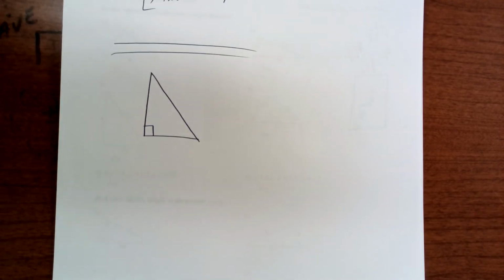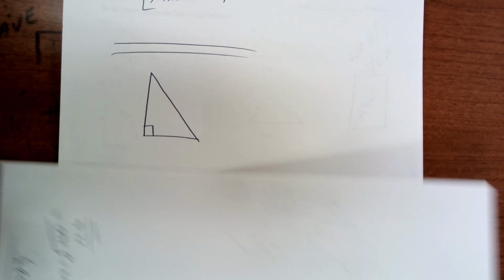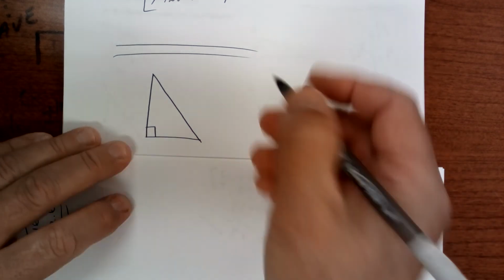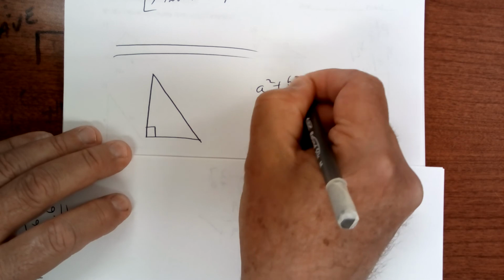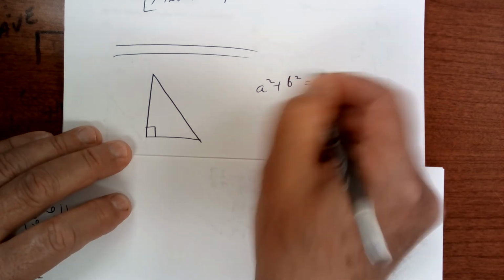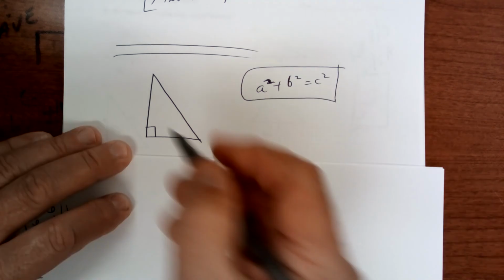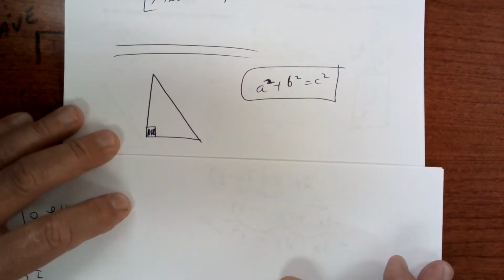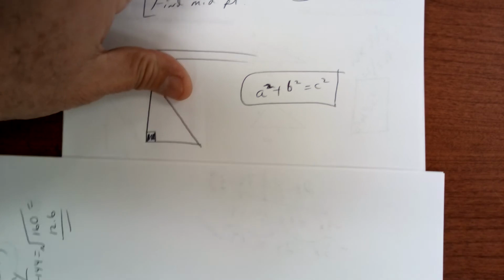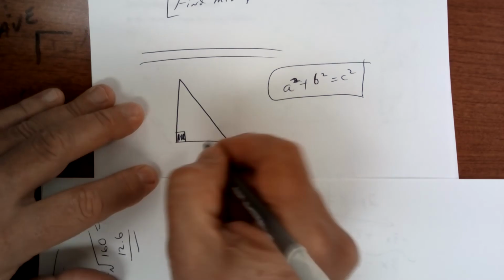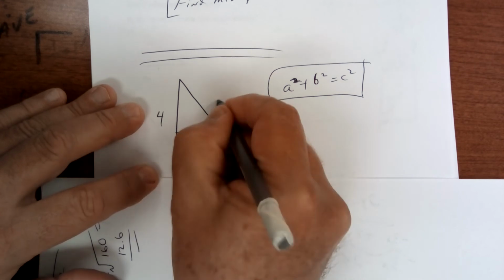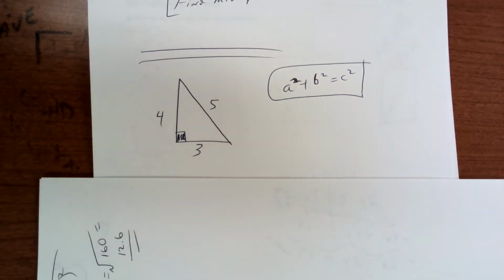All right, let's talk about the Pythagorean Theorem. Okay, so draw this right triangle and put a squared plus b squared equals c squared and memorize that. Put a star by that, and that works for only right triangles. Okay, so on today's worksheet, they're going to give you something like this. 3, 4, 5, and they're going to say, is it a right triangle? That's the first type.